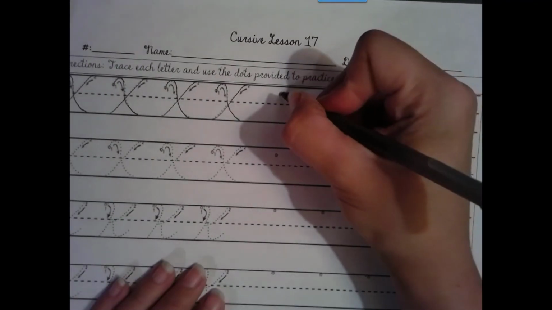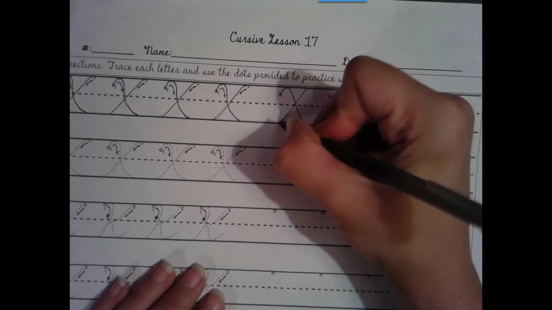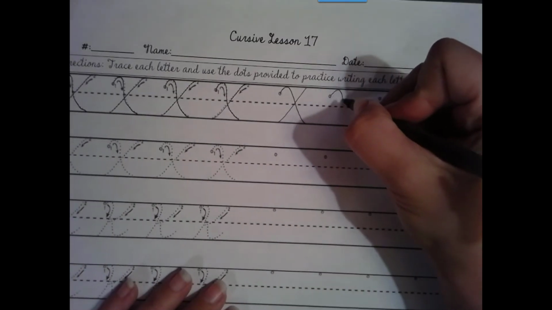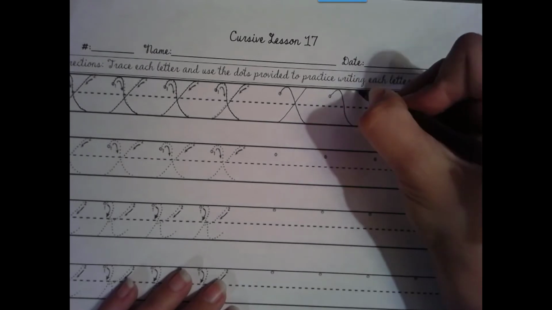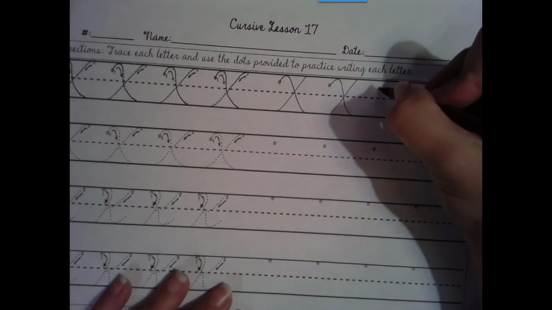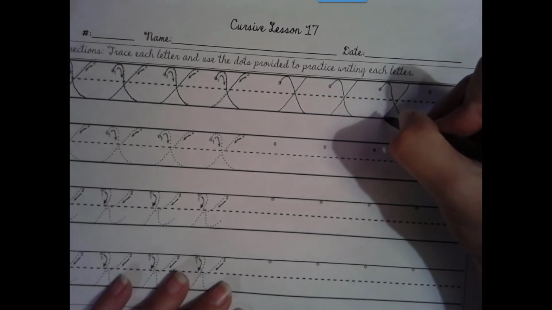So we have our starting dot. We're going to curve up to the top, down to the bottom, complete the word, come back and cross. Let's practice a few more.